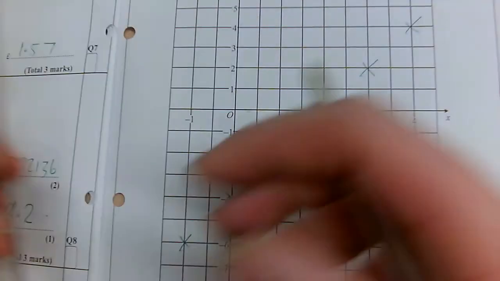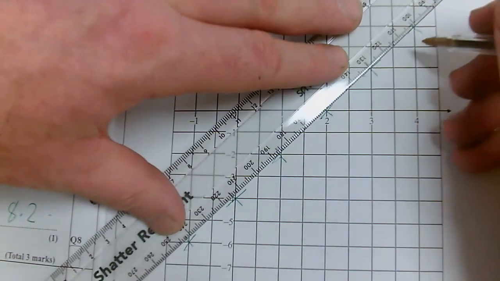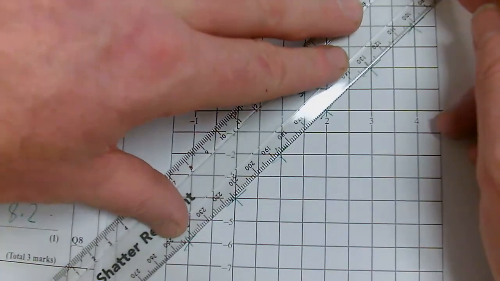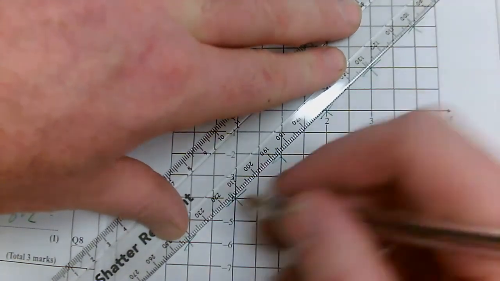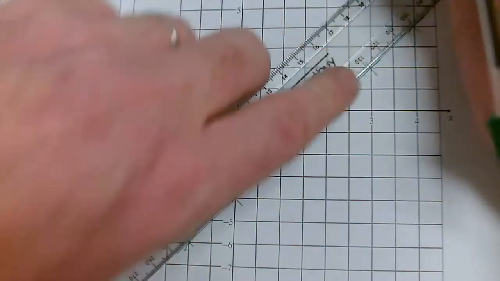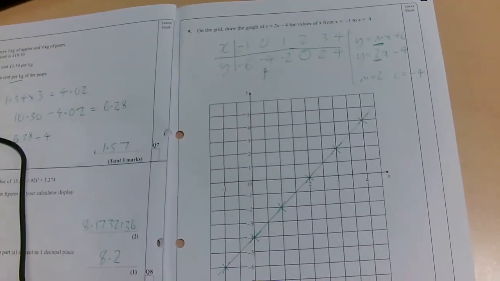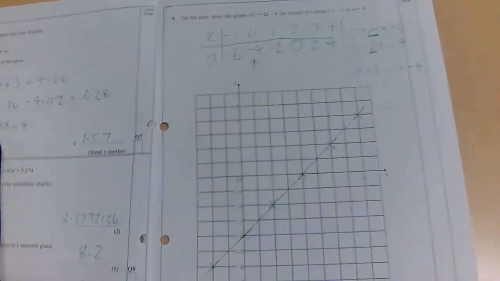If it asks you to draw the graph, the graph is the line. If you don't draw the line, you don't get all the marks. Simple. Okay? So 2 different methods, table of values and y equals mx plus c, and that's 2 marks.